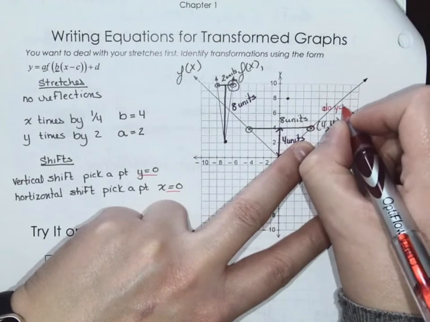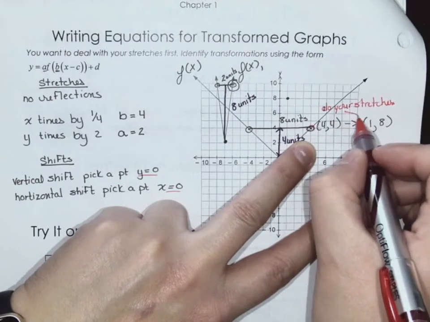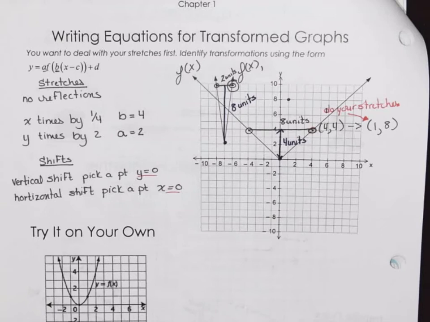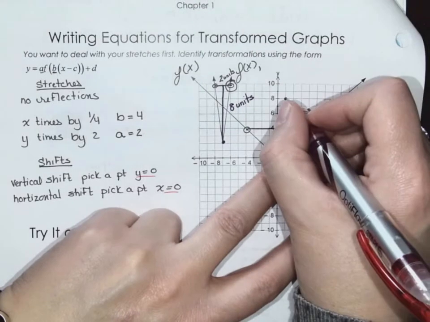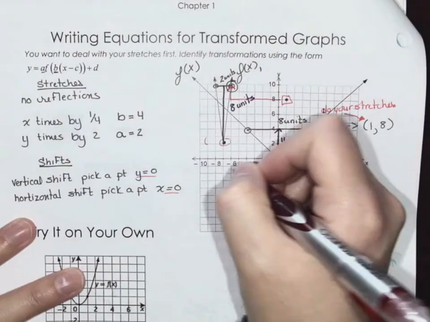Everybody catch that? Cam asked a really good question about if you don't have a point that is at 0. If you didn't have a point where x is 0, or it wasn't obvious or nice, just take one of your points, so this one's at 4, 4, and then do your stretches.